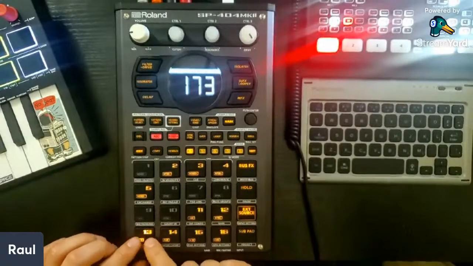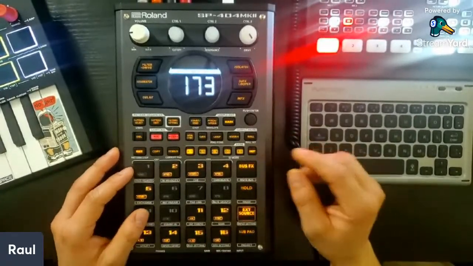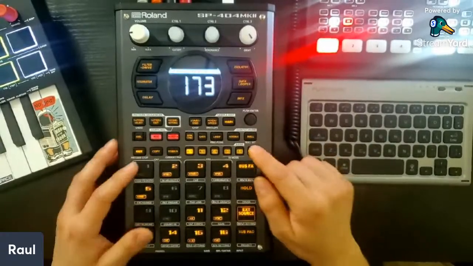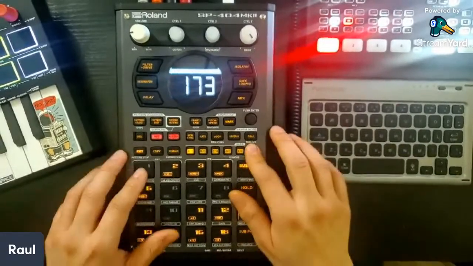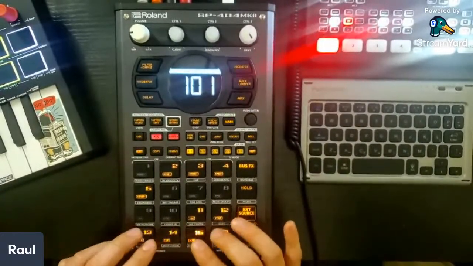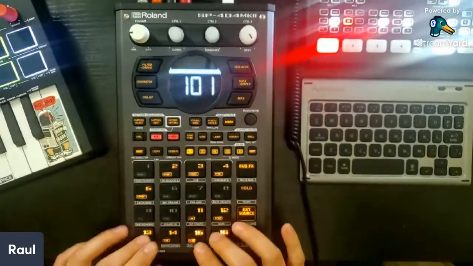They are velocity sensitive. I wouldn't say they're super sensitive, but you do have some ability to adjust that within the utility menu. And you can do fixed velocity, and then turn them off. This is off.